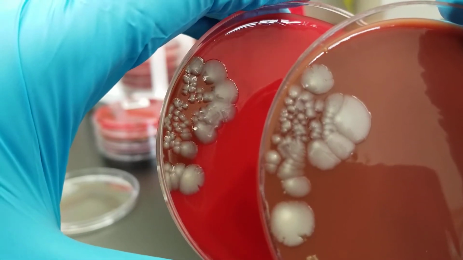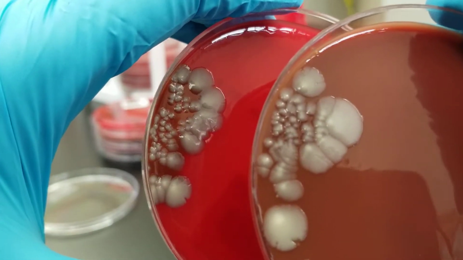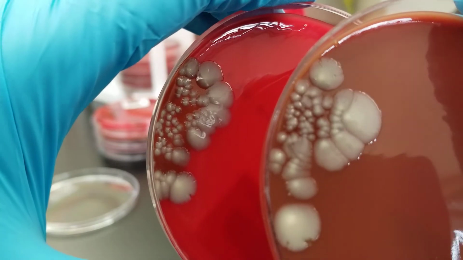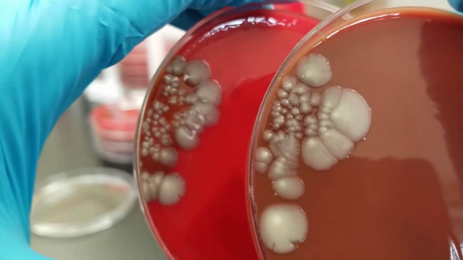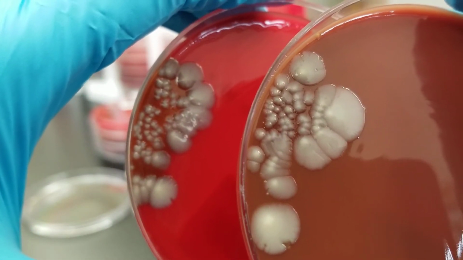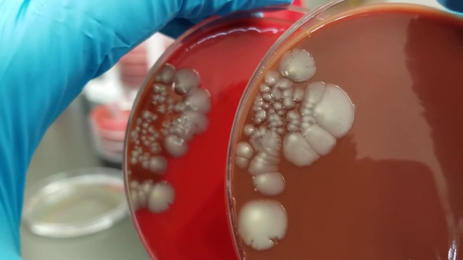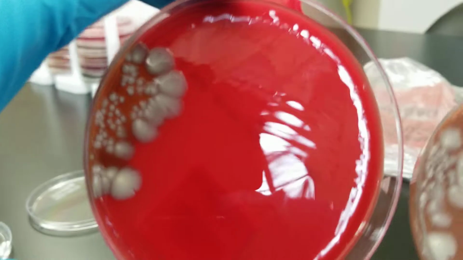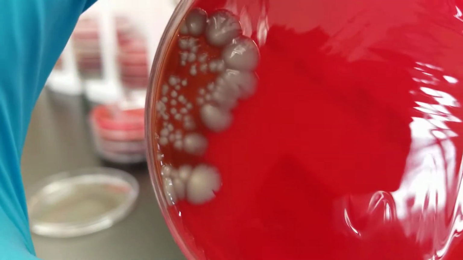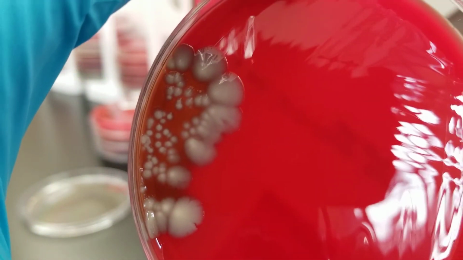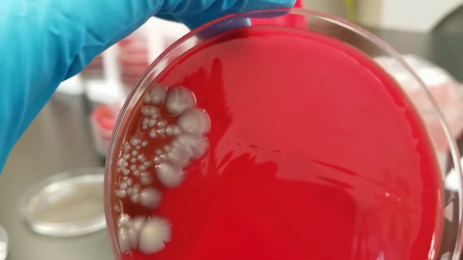This looks like a GNR because of how big the colonies are, and they kind of have what looks a little bit like an apron. It has a wavy edge that goes out. We don't see really any hemolysis there.